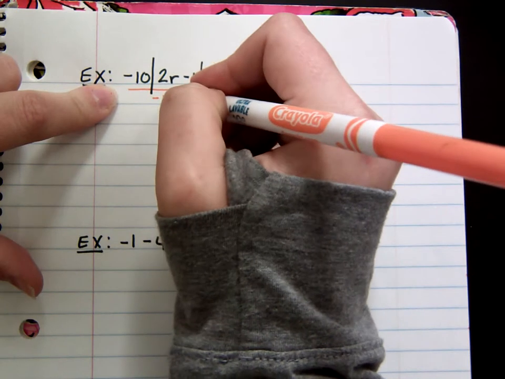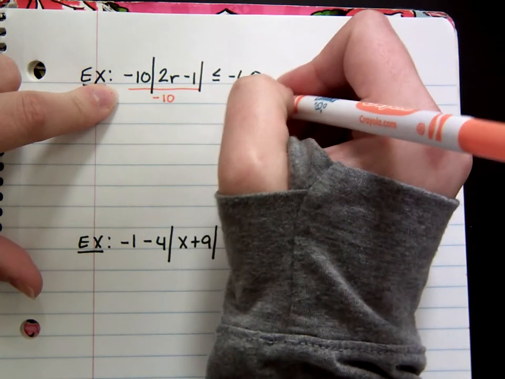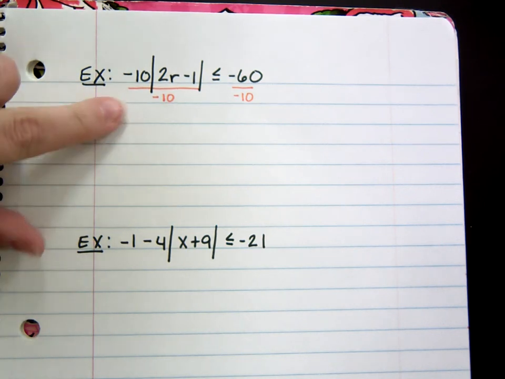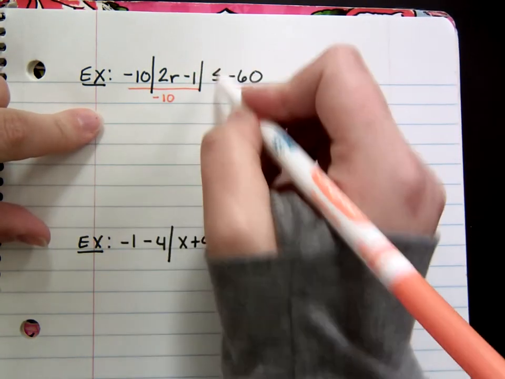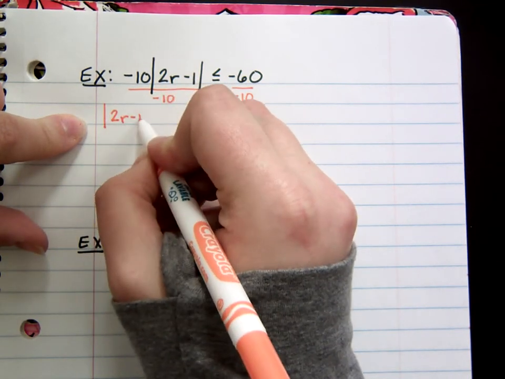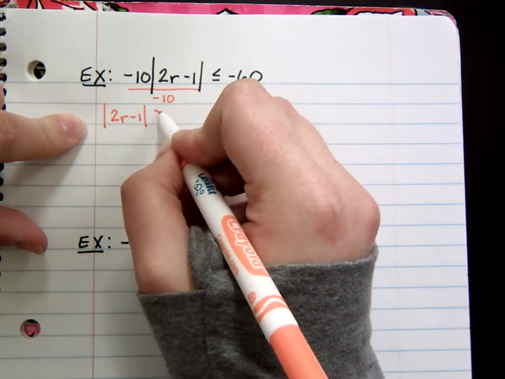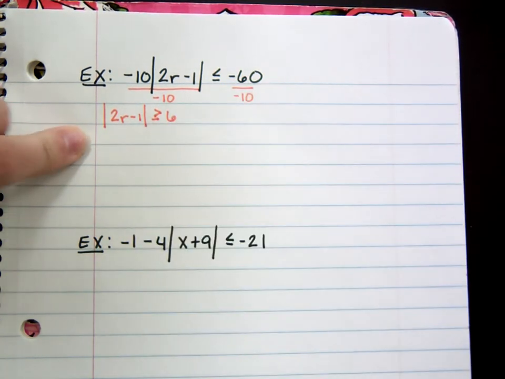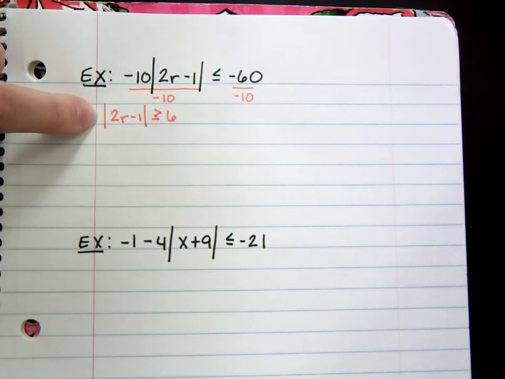So we're undoing multiplication here, which means you're going to have to divide. We divide both sides by -10. Now since we're dividing, this means that we're going to have to flip the inequality. So we have the absolute value of 2r minus 1 is greater than or equal to 6. Now the absolute value expression is isolated.